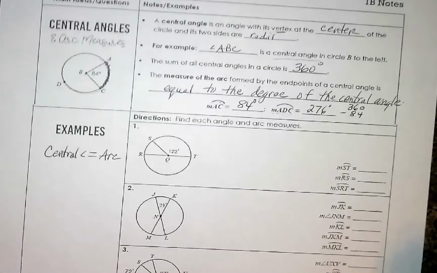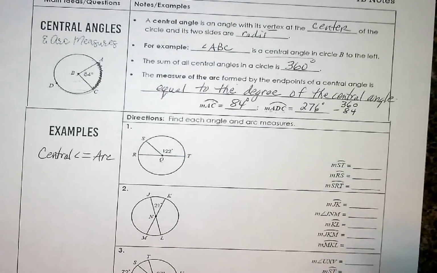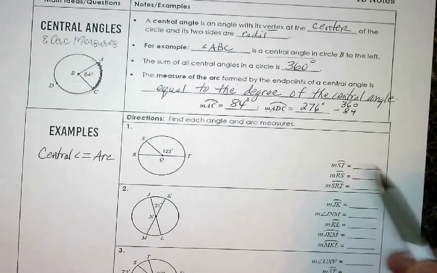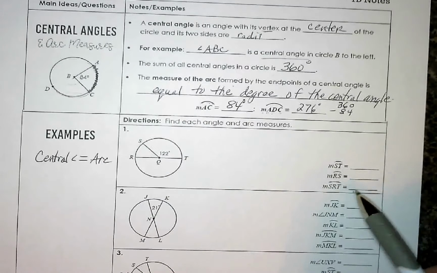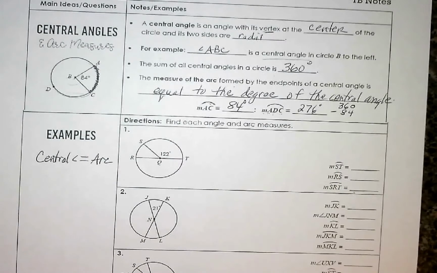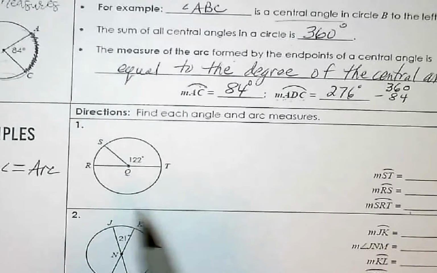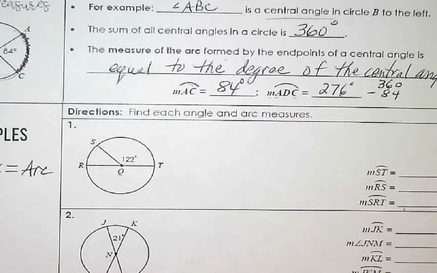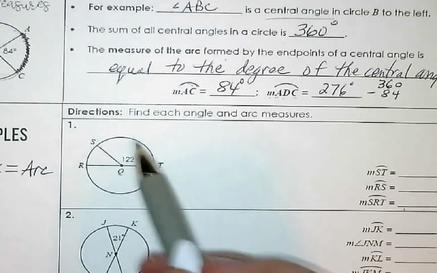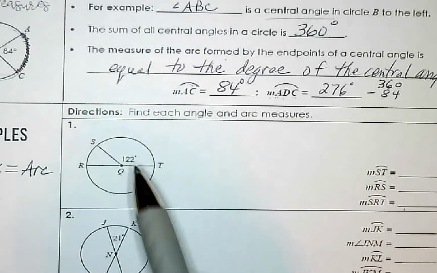All right, so let's go through a couple examples here. For the first one, before we even try to answer the questions, I strongly encourage you to work on the picture first, or the diagram. We work on the diagram because then these arcs and angles are very easy to get. So let's take a look at this first one.